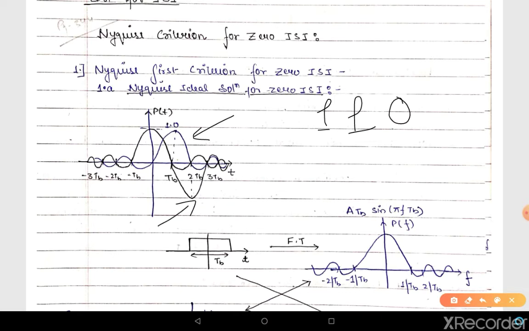As can be seen from here, these two pulses are interfering. However, consider the interference at the threshold point, the point at which we will take the sample.